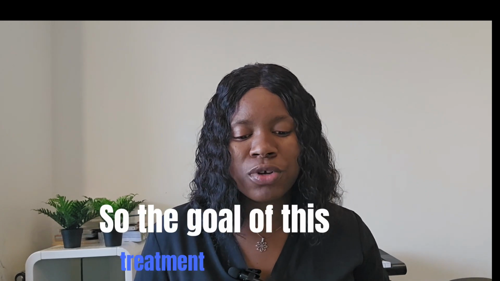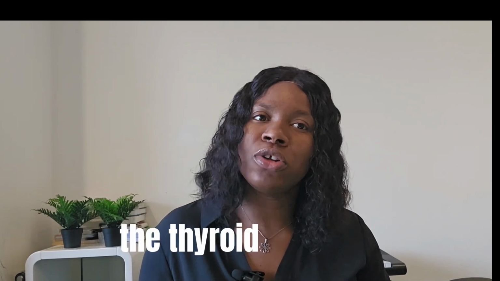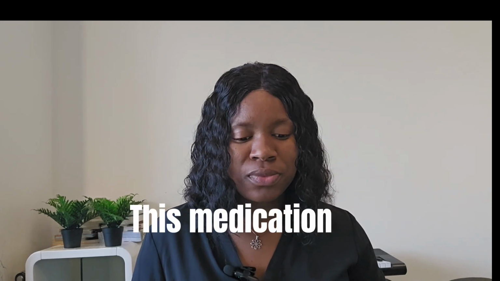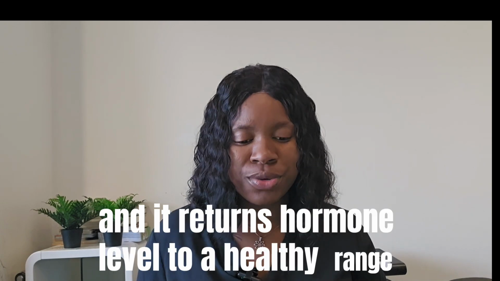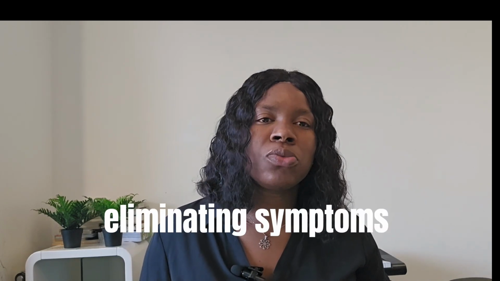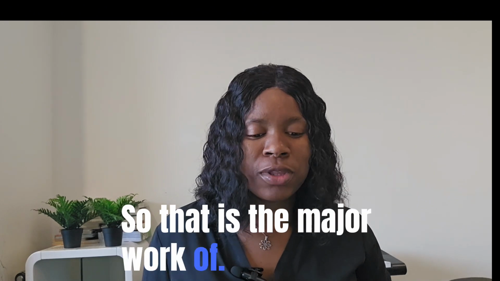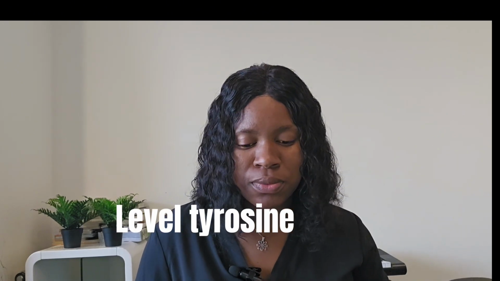The goal of this treatment is to replace the thyroid hormone that the body is not producing on its own. This medication is taken by mouth, and it returns hormone levels to a healthy range, eliminating symptoms of hypothyroidism. That is the major work of levothyroxine.